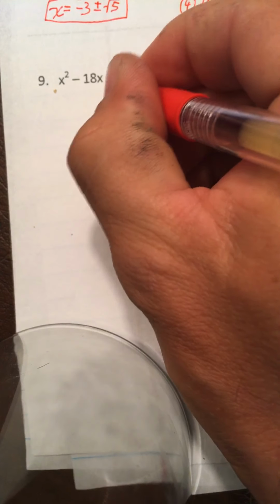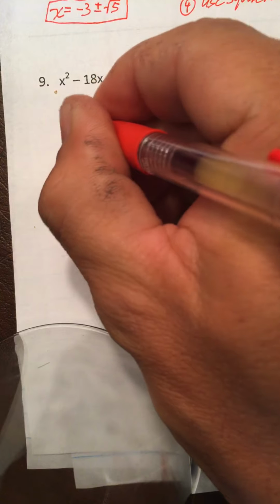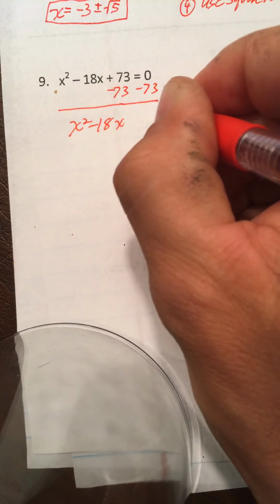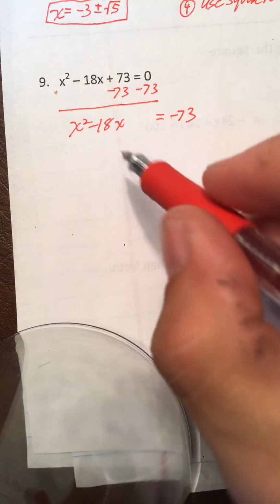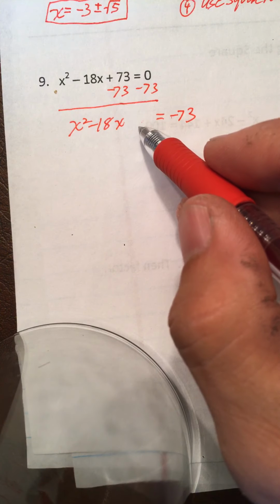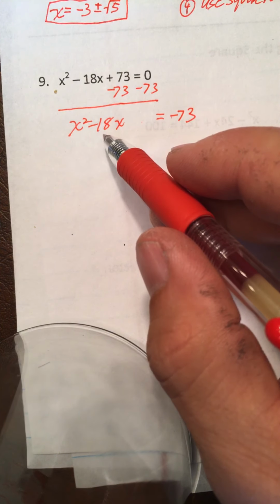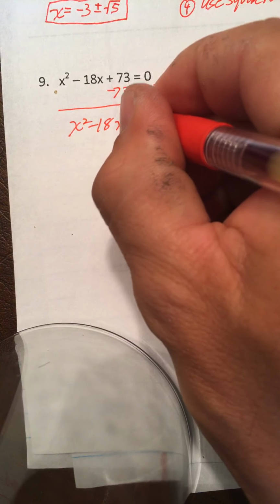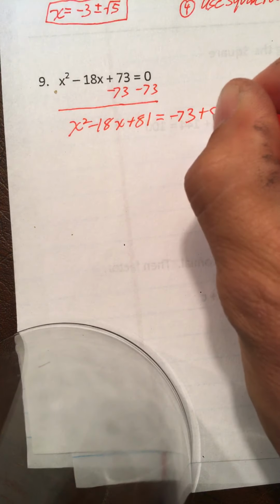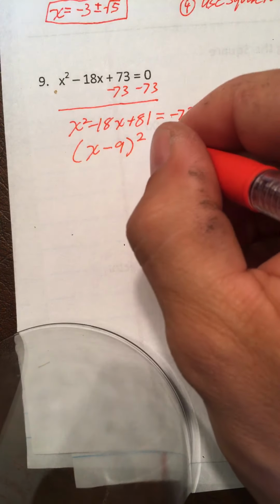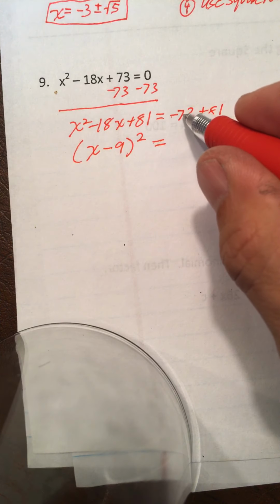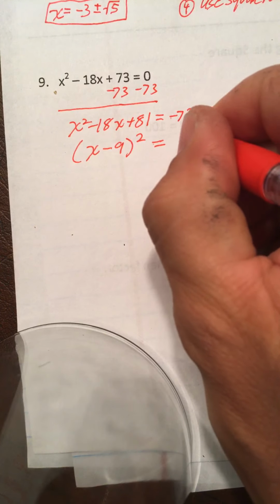All right, let's keep going because I do think these present little differences as we work our way through. I'm going to move c to the other side. X squared minus 18x equals negative 73. Again, a couple pointers. Just remember to leave that space because now when we create our PST, I have room to put that third term. Take half of 18, which is 9. I square it, I get 81. Going to add that to both sides. I created my PST, x minus 9 squared, negative 73 plus 81 is 8.